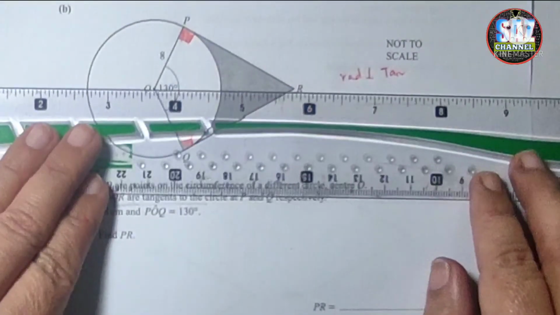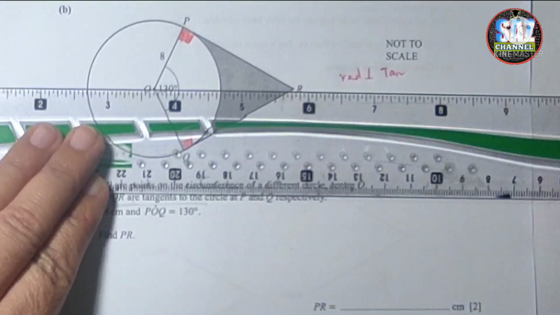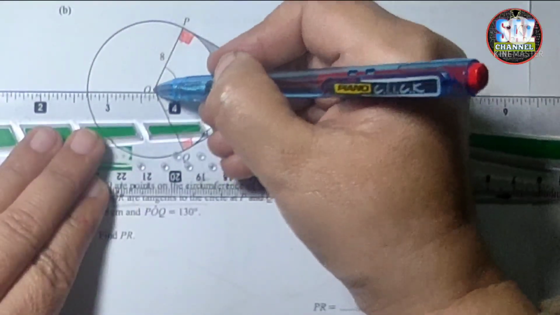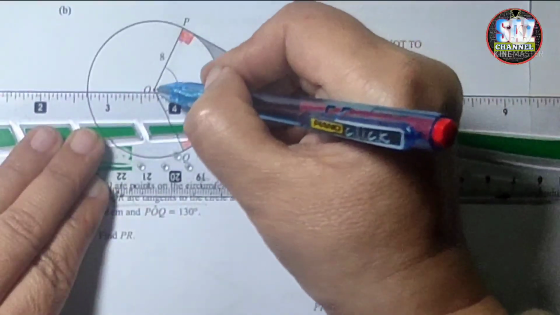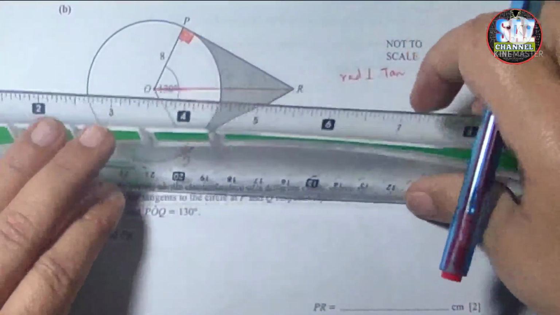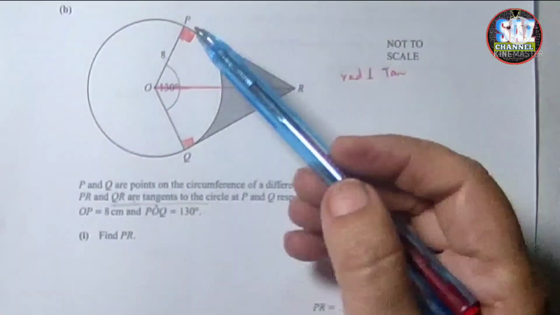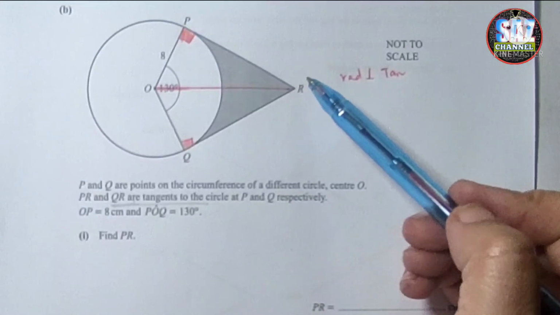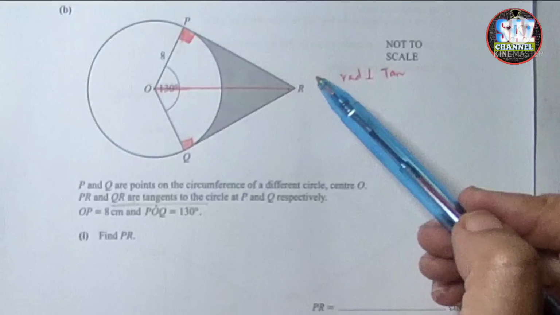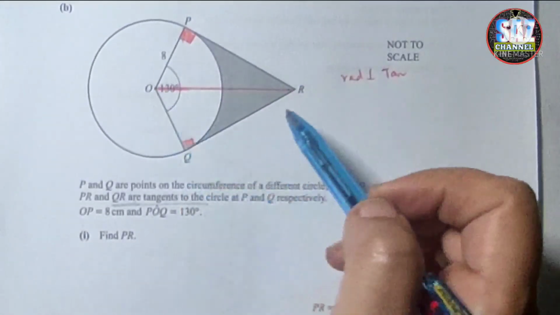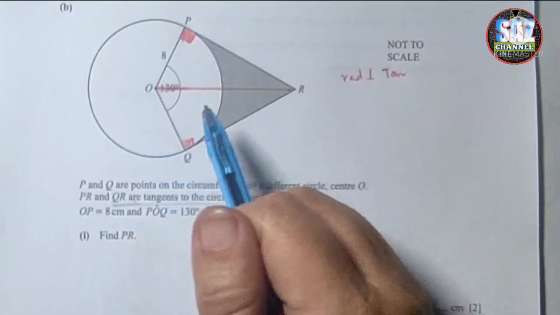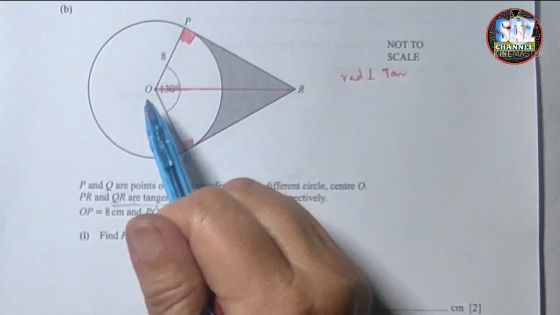Now what we have to do is join a line from the center of the circle towards the point of contact of tangents, towards R. Due to this line, students, you can see that the quadrilateral POQR has been divided into right triangles, and the property of the line that joins the external point to the center of the circle is that it divides the angle at center in two parts.